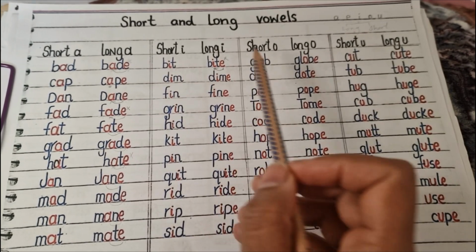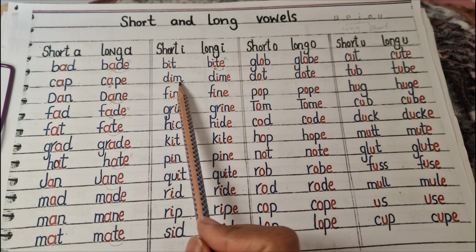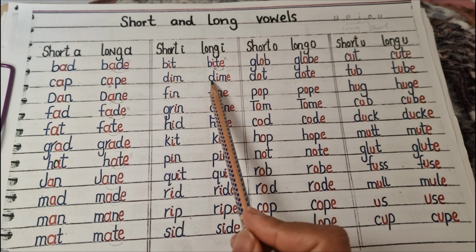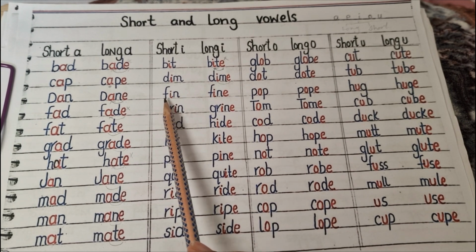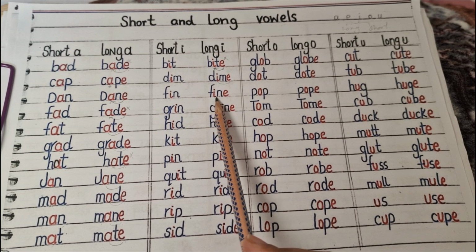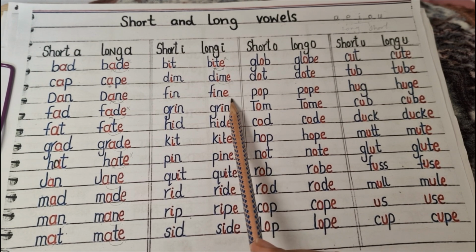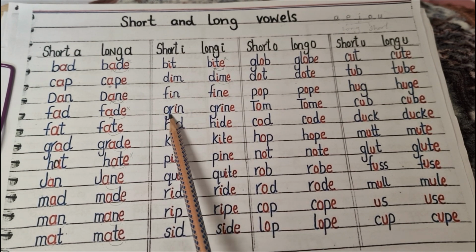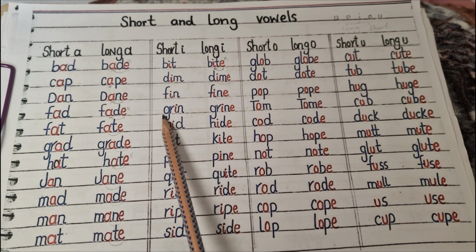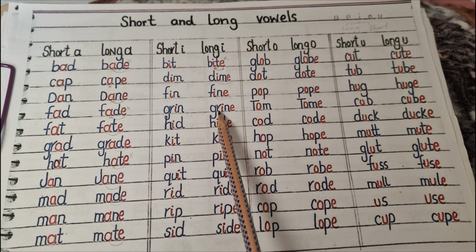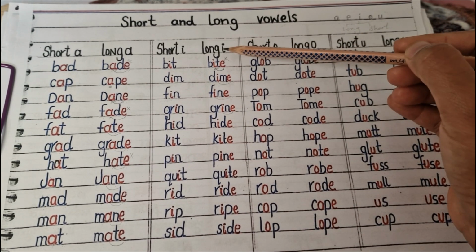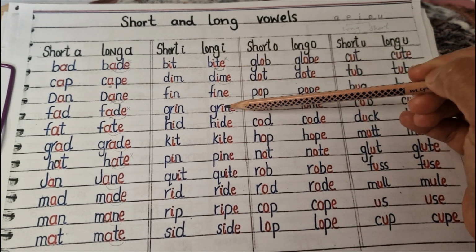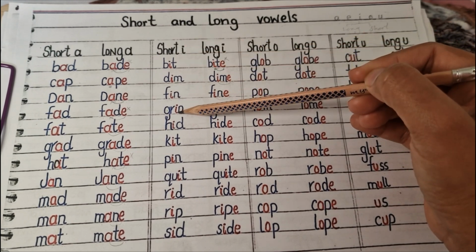Bit, bite. D, i, m, dim. D, I, M, dime. F, i, n, fin. F, I, N, fine. G, r, i, n, grin. G, r, I, n, grind. You can see here I am reading I as the long vowel sound in these words, and here I am reading the short vowel sound i.